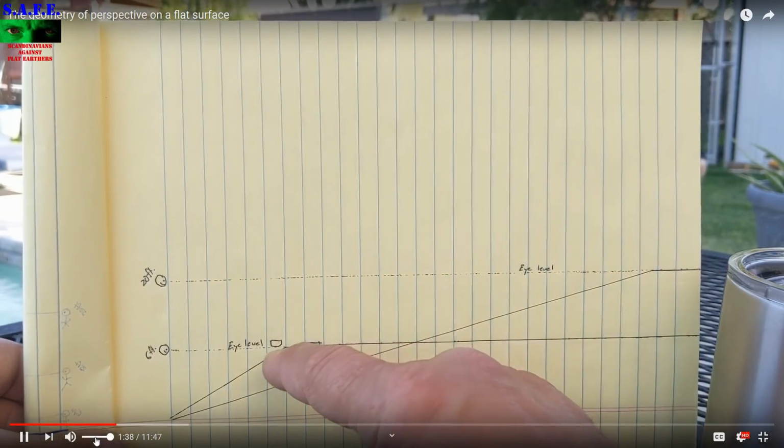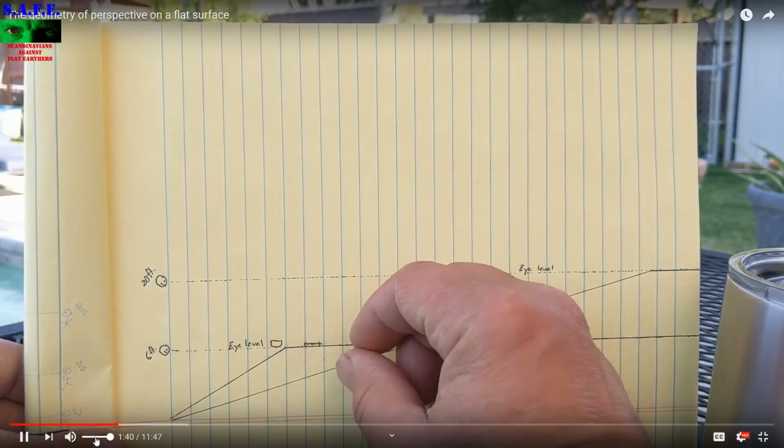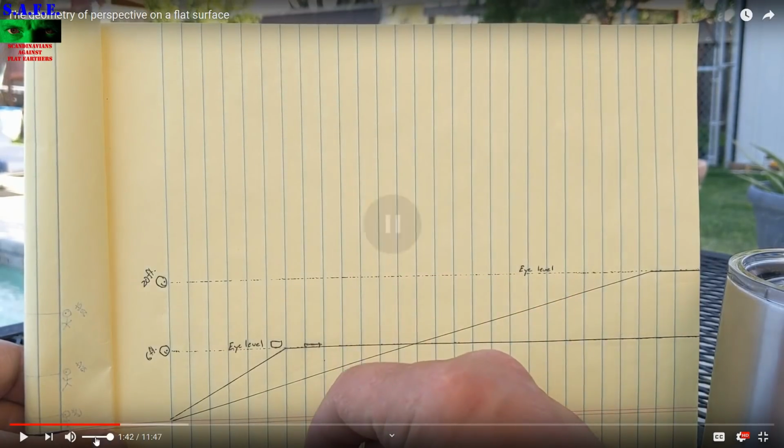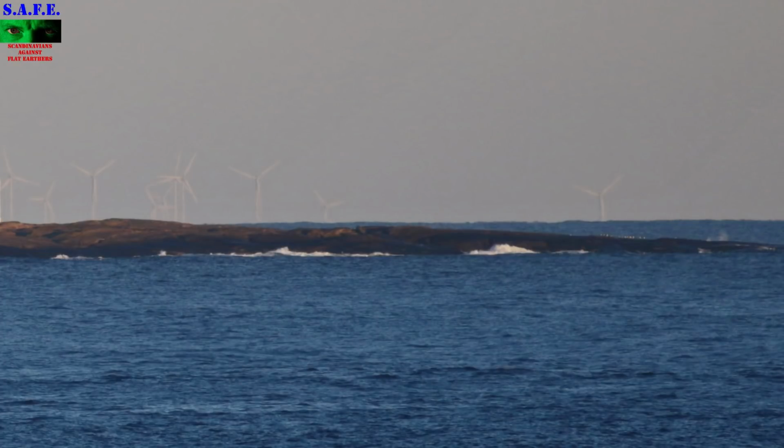Angular size. The further something gets away, the smaller and more squished it gets. That's another problem. Look at these windmills. They are skinny at the top and wider at the bottom, and they stand on a 150-meter hill. A big fat hill that I can't see. Where did that hill go?